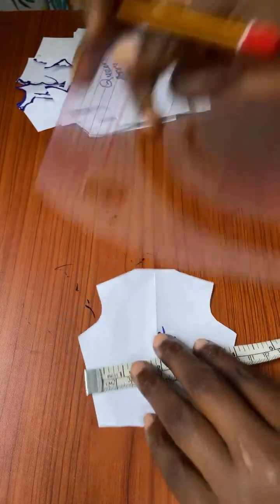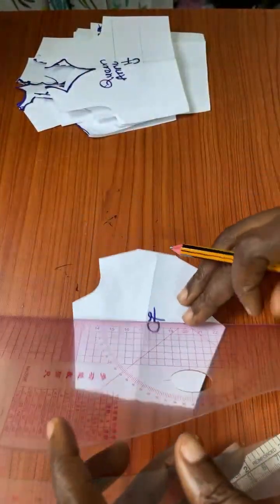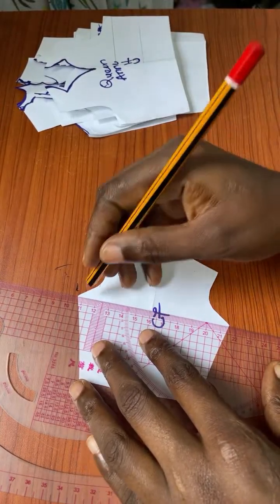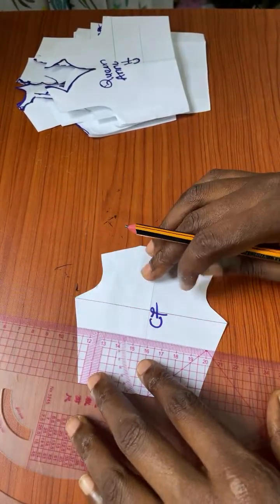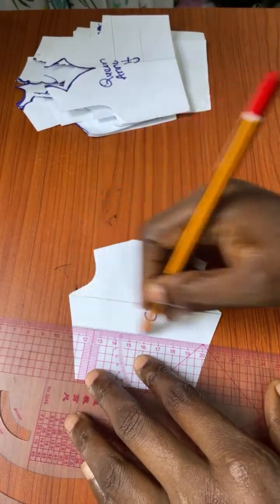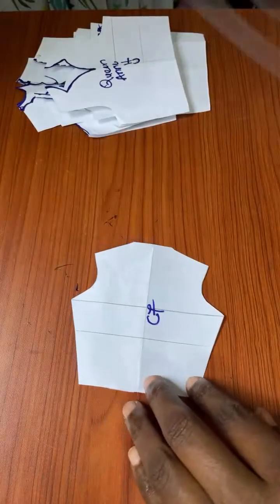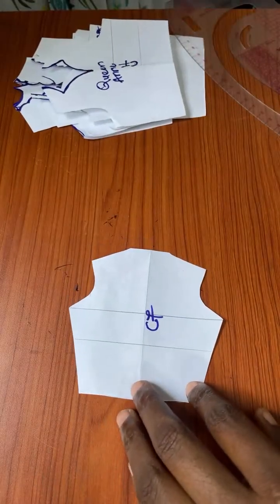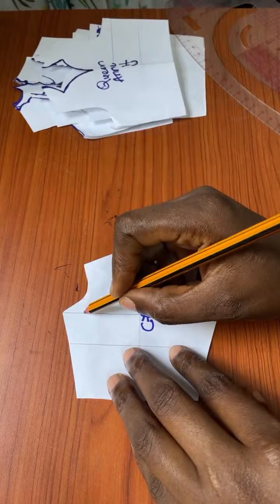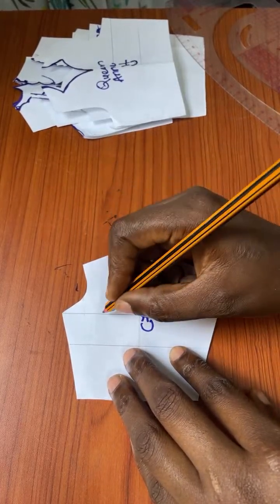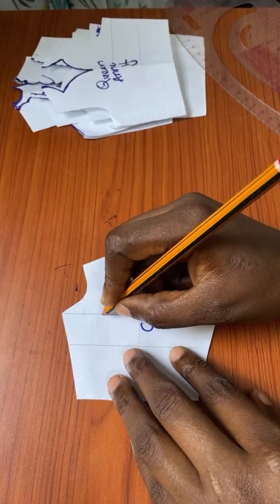First I'm going to draw a line here so that I ensure that we are following. Okay, so from this point 2 inches will make your spaghetti strap sit properly. So we mark.